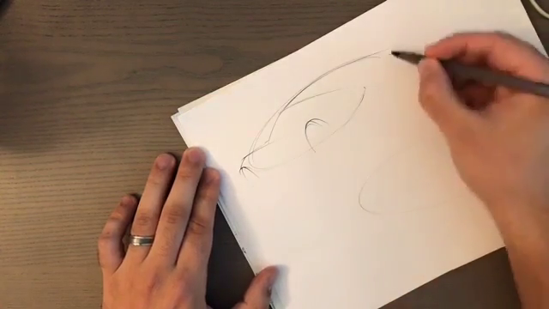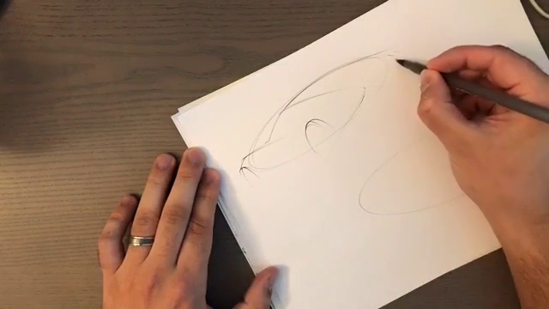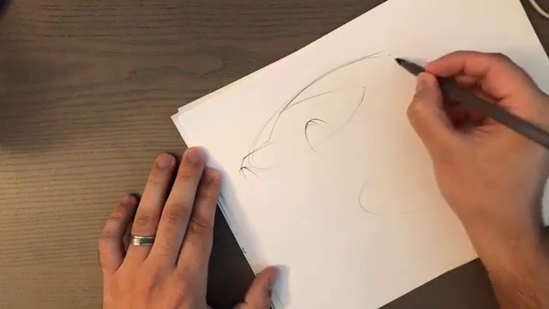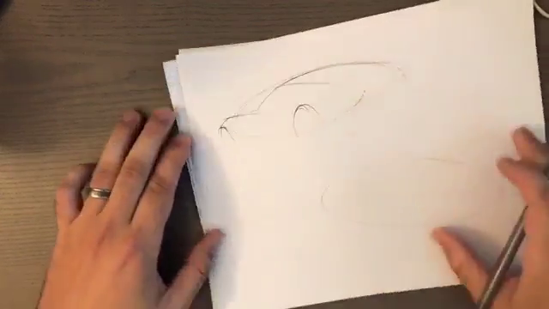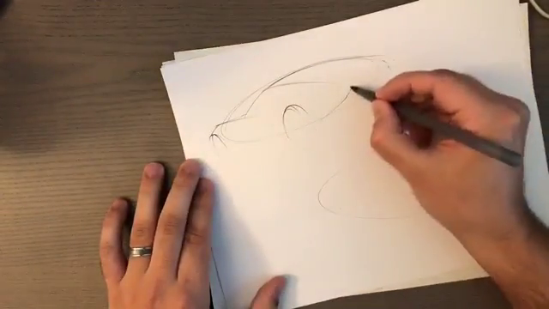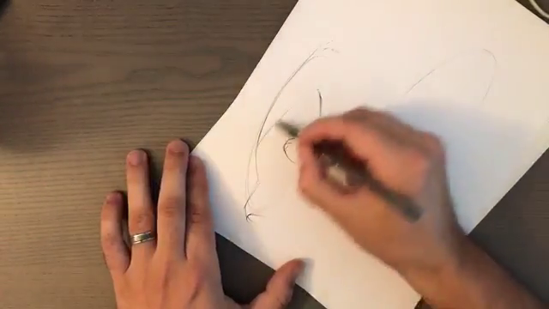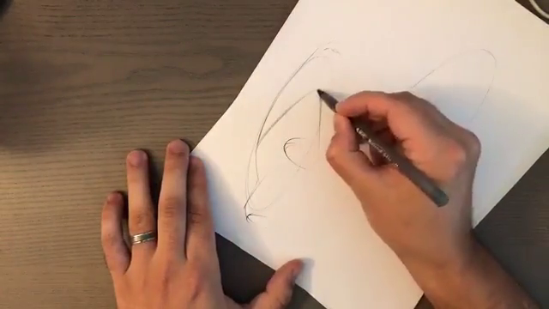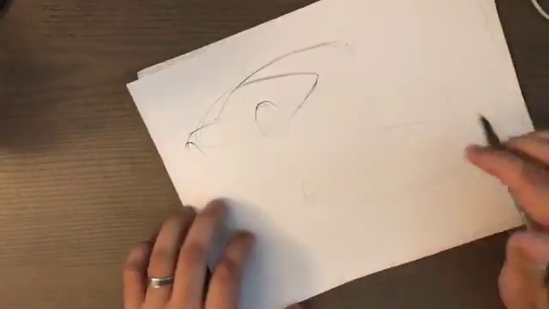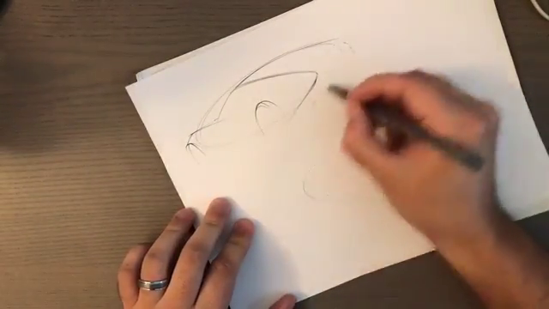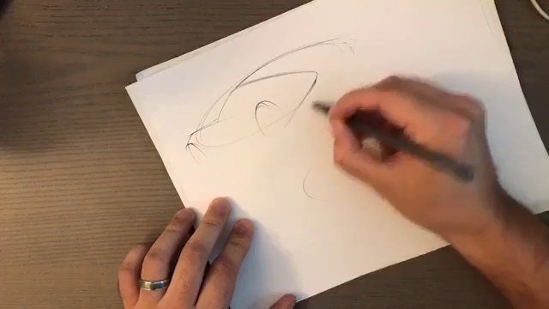Same thing on the other side. And what can we do here? So this is 100% freestyle sketching. I'm not really sure how this car is going to look once I'm finished. I'm just trying to come up with some random graphics for this design.